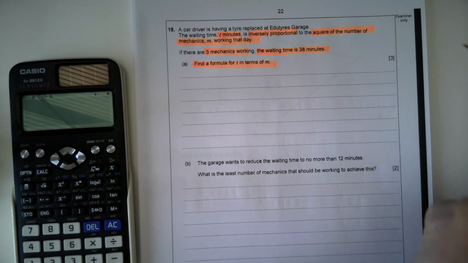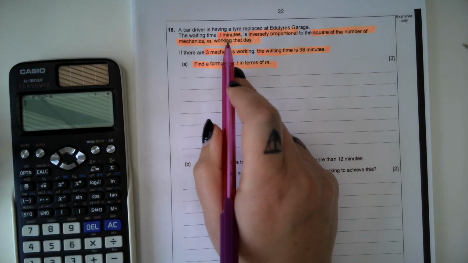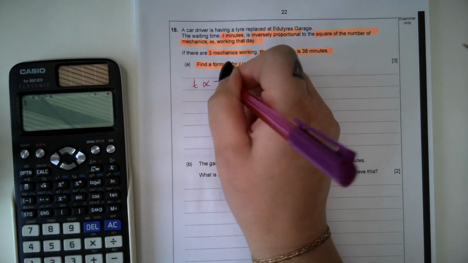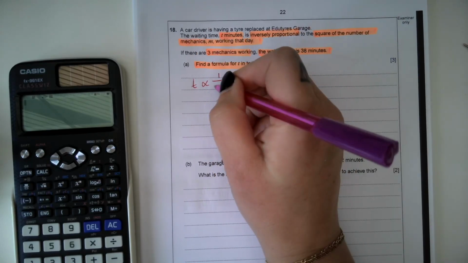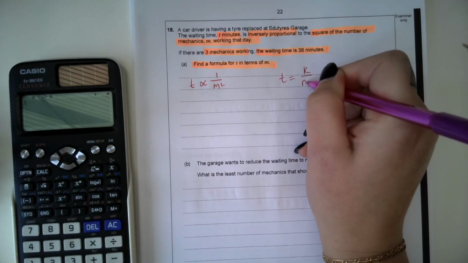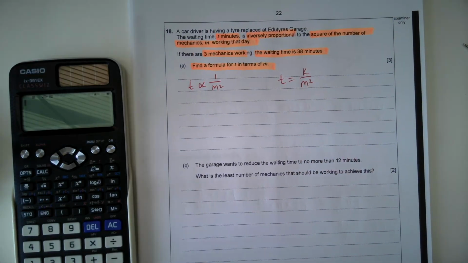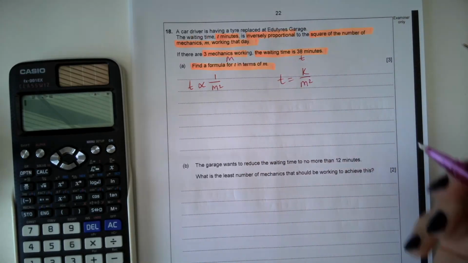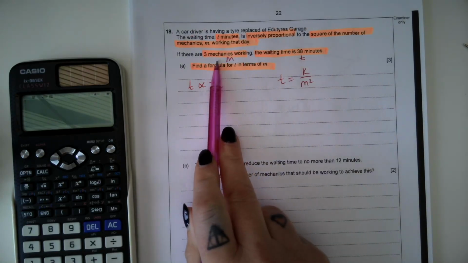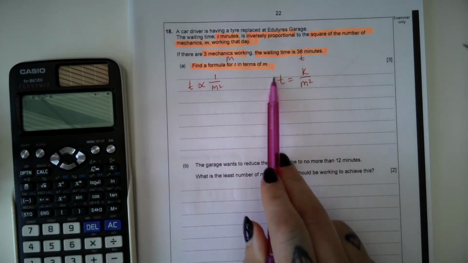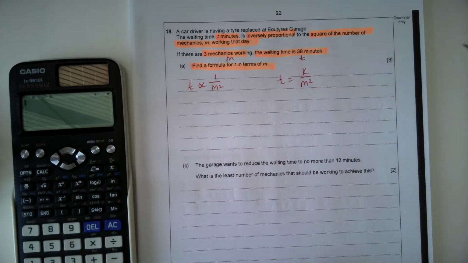Okay, so we're working with inverse proportion here, guys. So T, the waiting time, is inversely proportional to the square of the number of mechanics, so to M squared. So T is equal to K over M squared. K is our constant of proportionality. So we are given an M value and a T value that corresponds. So 3 mechanics, the waiting time is 38 minutes. So I'm going to substitute those 2 values in to find K, my constant of proportionality.